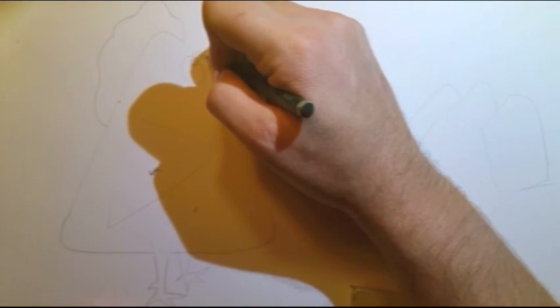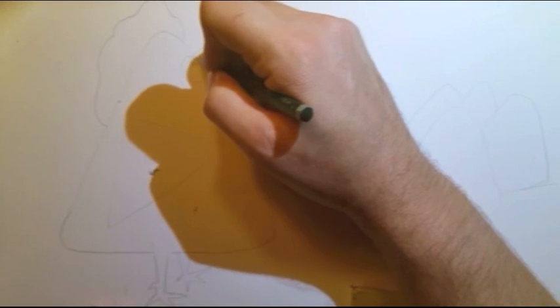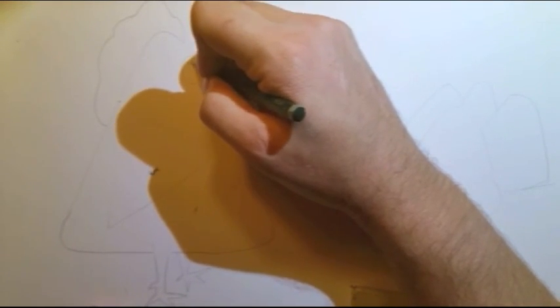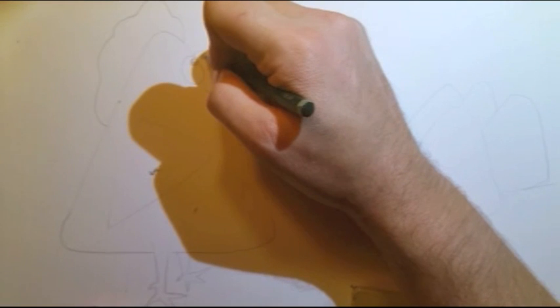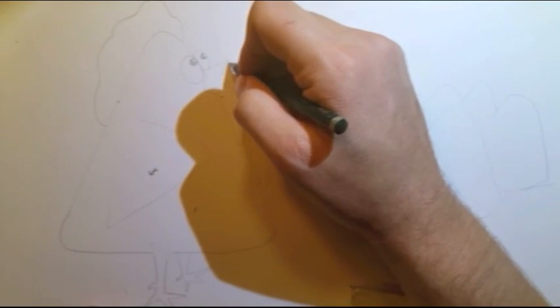So let me draw on these pupils, the eyes on the rooster. Notice how I leave a little spot, just a little bit of a highlight in the middle there so that it looks like there's a reflection hitting it. And that'll make him look a lot more alive.